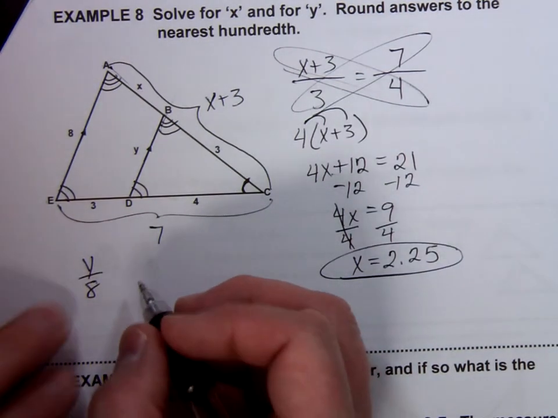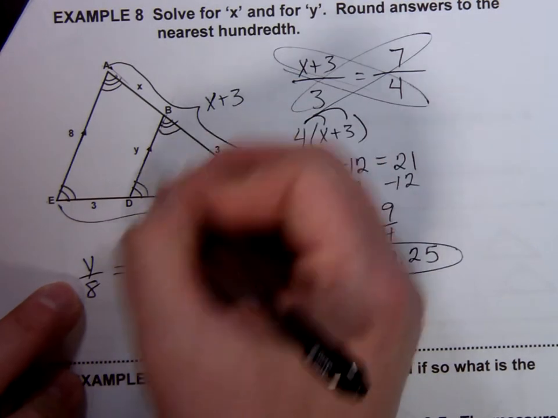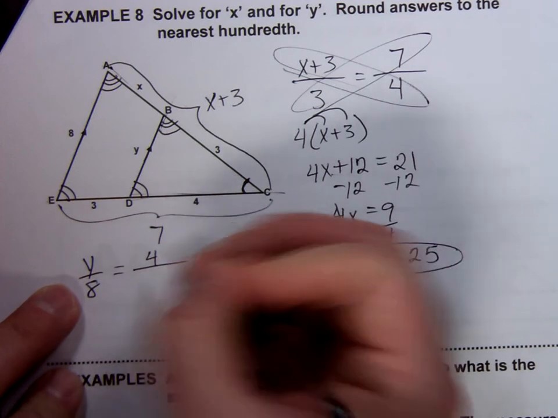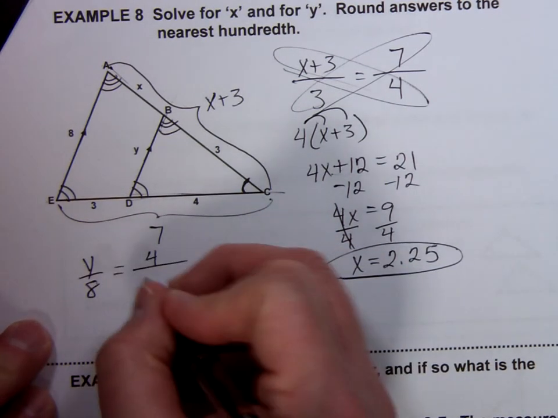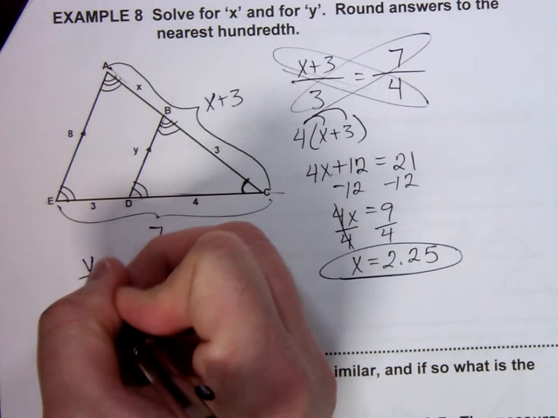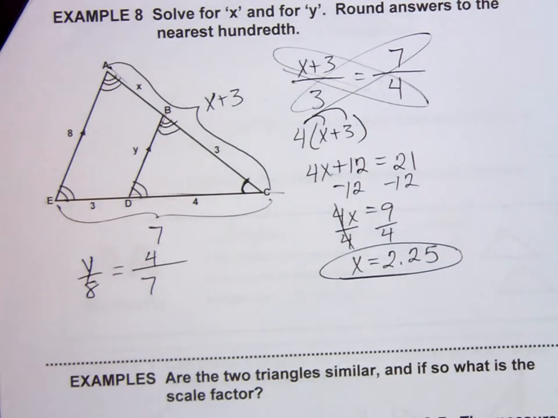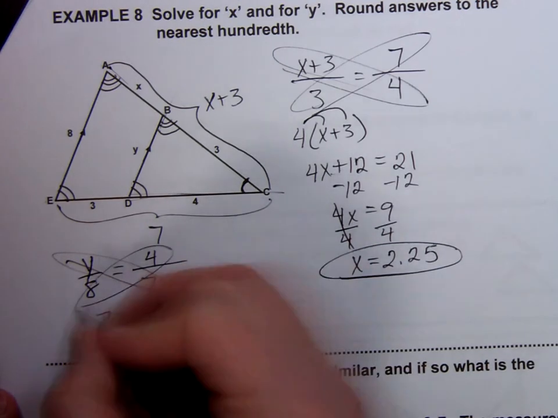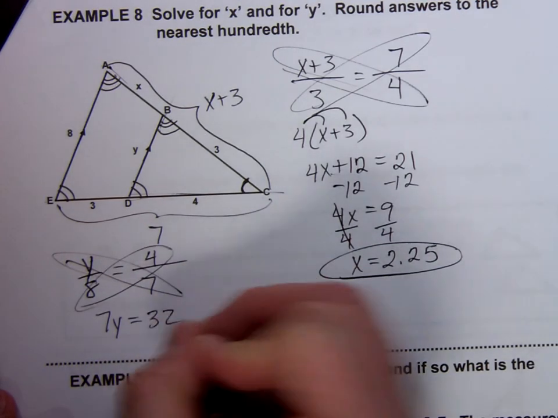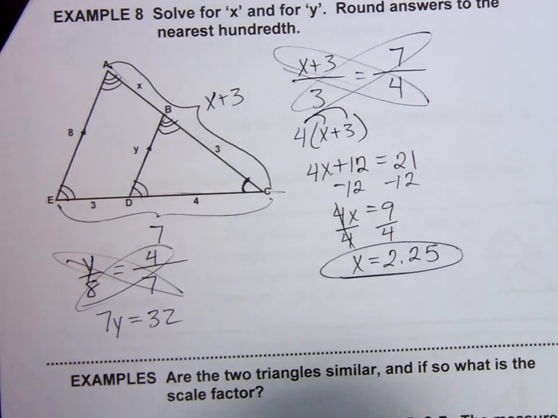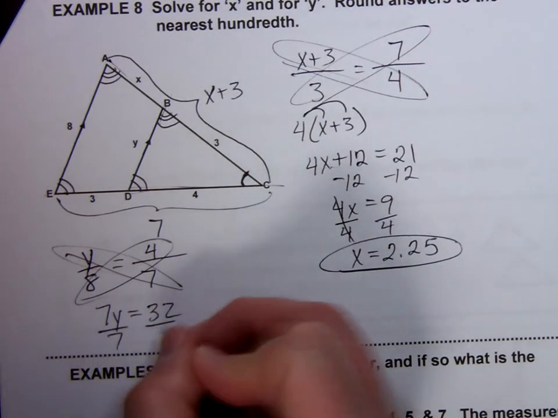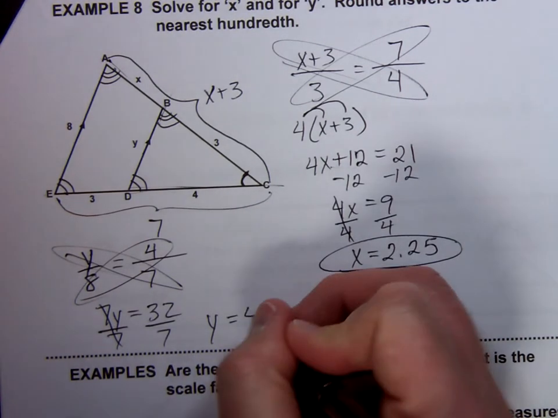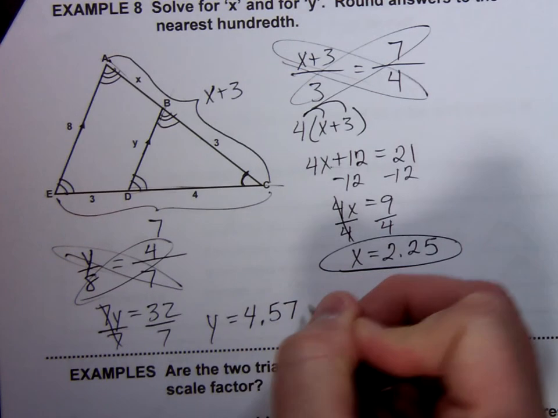Because I put the y on top, I need a side length from that little triangle to continue to stay on top. So I'm going to use the 4 on top. And the corresponding side length from the big triangle would be 7. So here's my proportion. Y over 8 is equal to 4 over 7. Cross multiply. 7 times y, 8 times 4 is 32. And then I want to solve the equation. So y is being multiplied by 7, so I divide by 7. So we got 32 divided by 7 is approximately 4.57. There's a 1 after that, which is not big enough to round up.